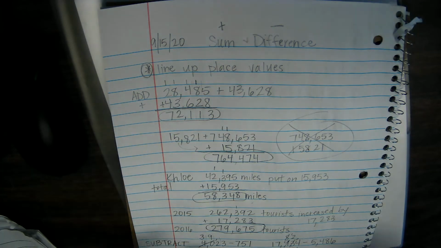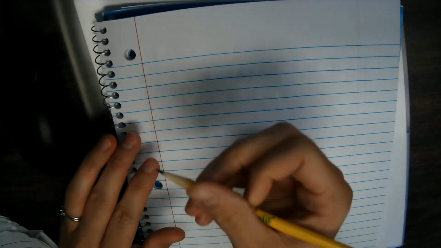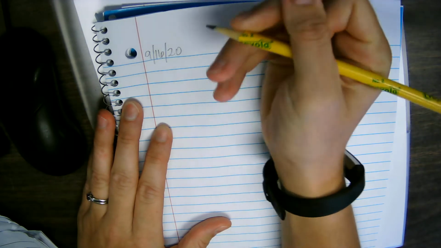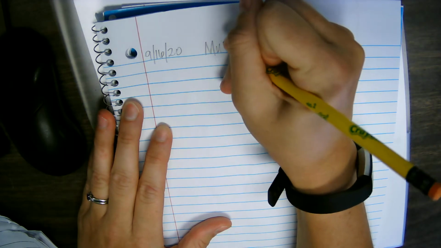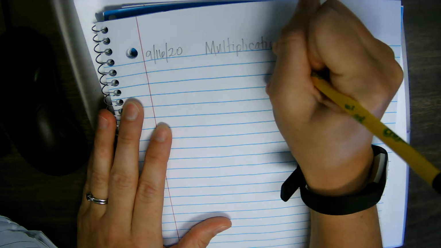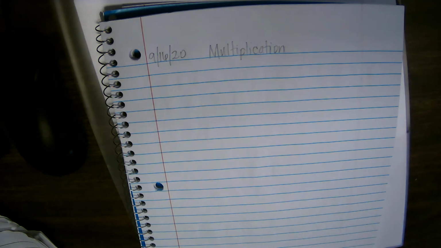Okay, sixth graders, it is Wednesday, so we are going to now turn to the next open page in your notebook, write the date, and today we're going to talk about multiplication. I know for a lot of you it's one of your favorite things, but if you're still struggling with multiplication, we got to be working on our flashcards.